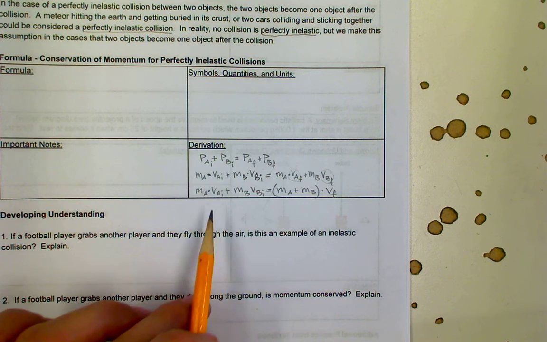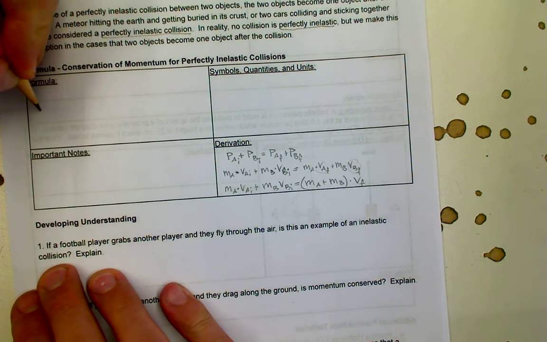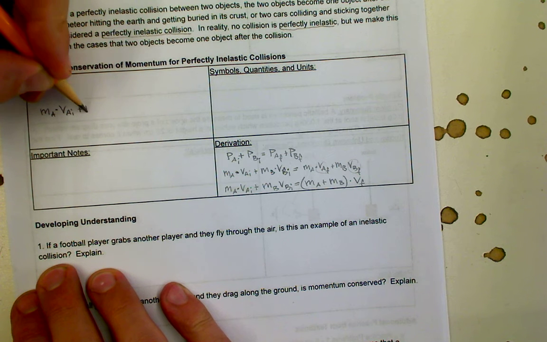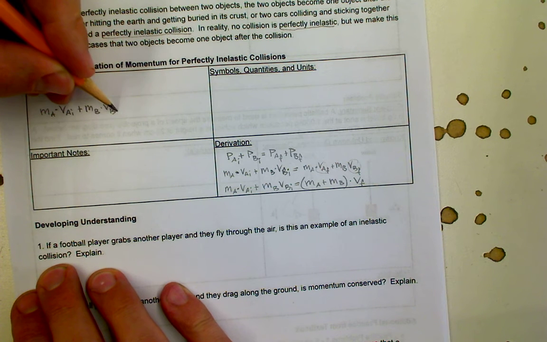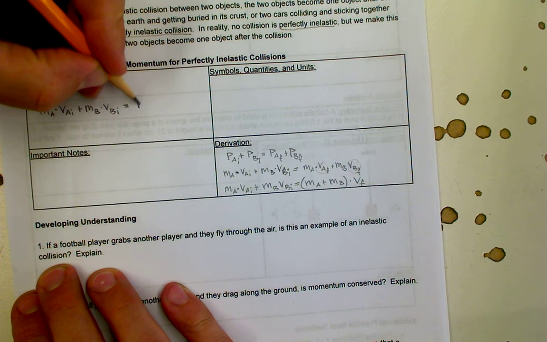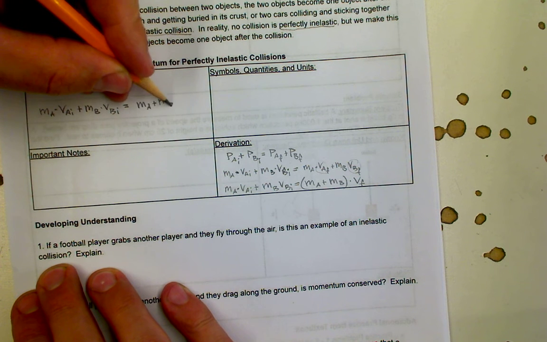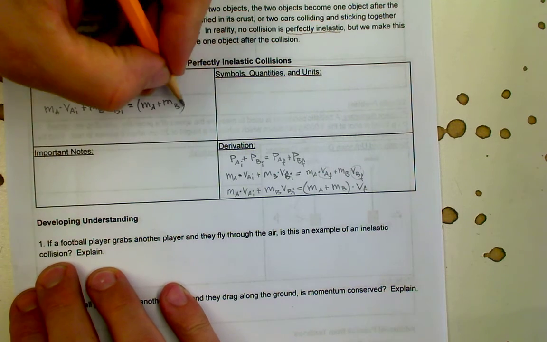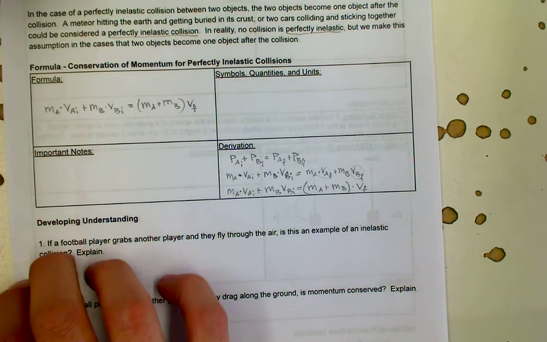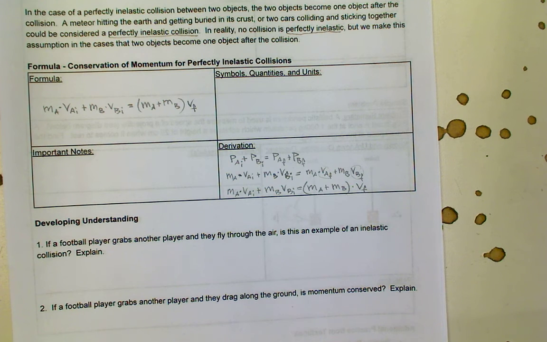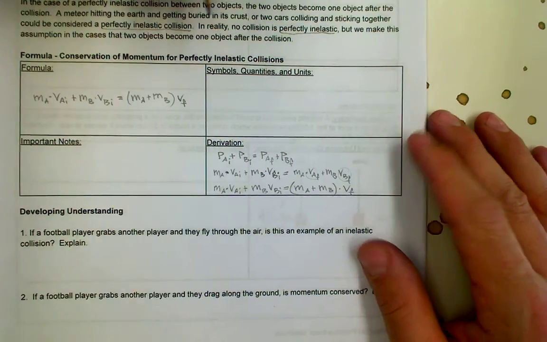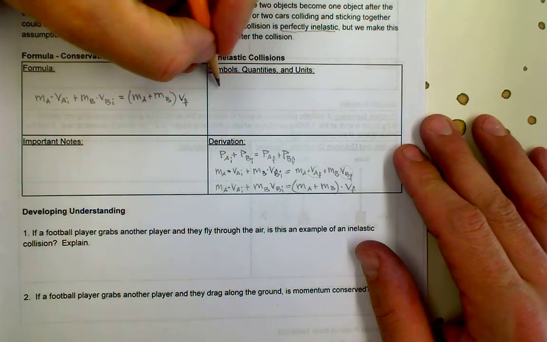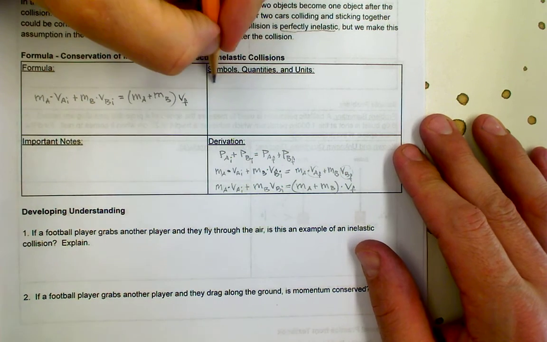I'm just going to take that formula and put it over here in the formula section. The mass of A times the initial velocity of A plus the mass of B times the initial velocity of object B is equal to the mass of A plus the mass of B. Remember, they stuck together, so they're one object now, and the total mass of that object is moving at a final velocity v sub f. This formula, just like our other momentum formulas, has the same symbols, quantities and units. We'll just list those here.